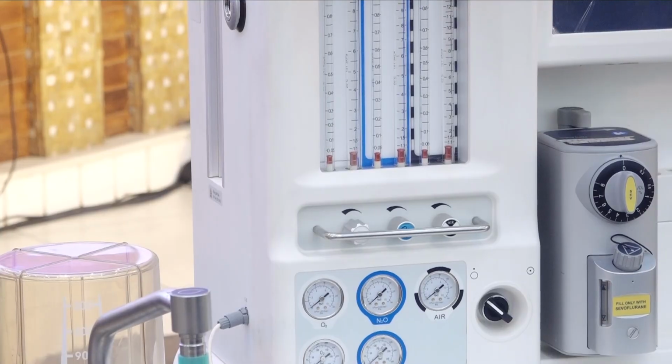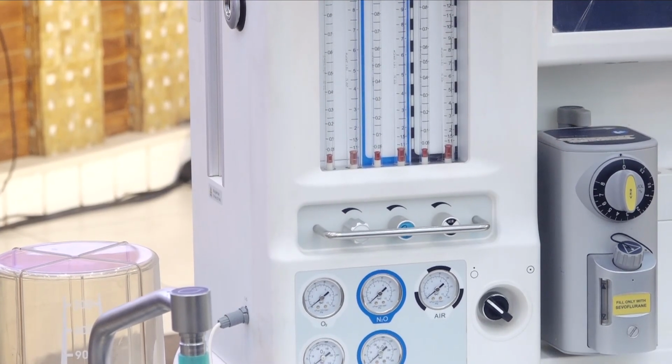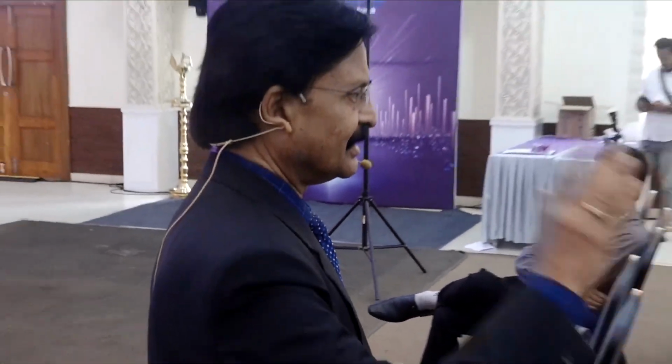It automatically adjusts. Third thing is, whenever there are fluctuations in the pipeline pressure, there won't be a change in the flows. Flows will be very accurate. That is the third advantage. The fourth advantage, you must have known about target controlled inhalation anesthesia. With electronic flow control, they assist in target controlled inhalational anesthesia, TCIA.